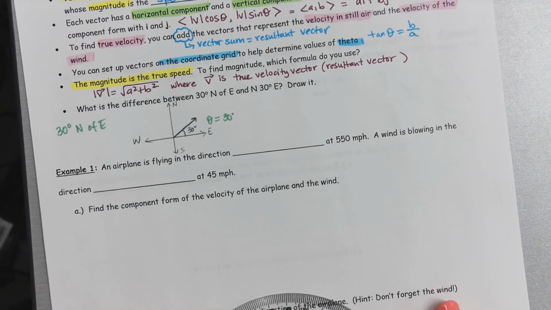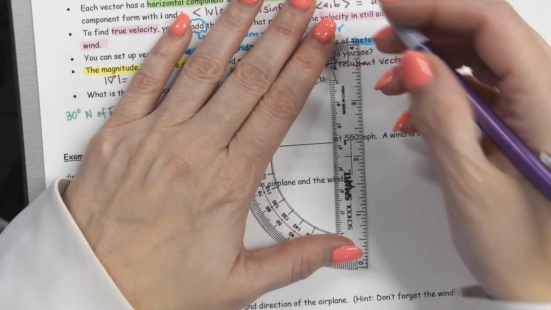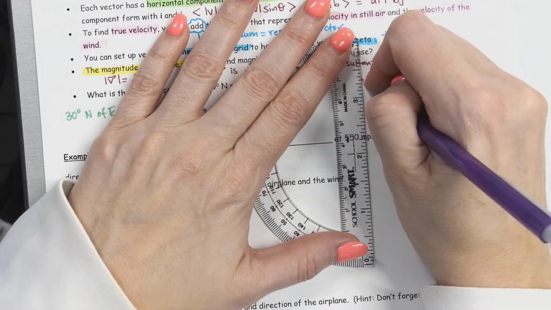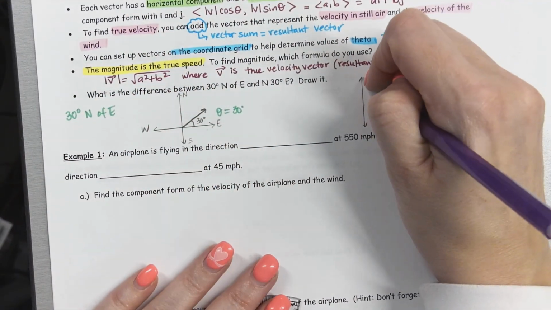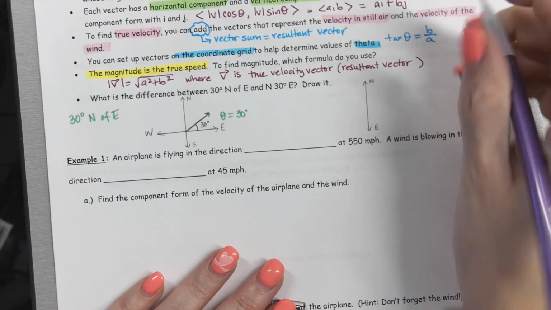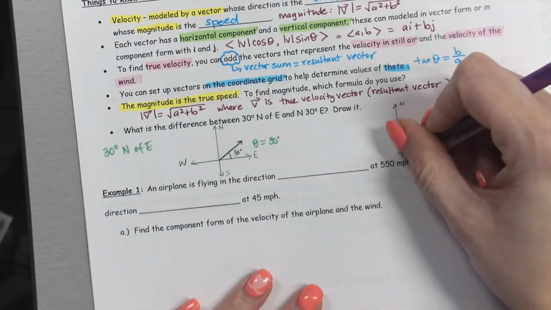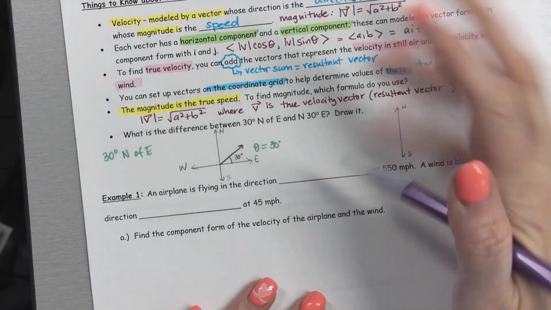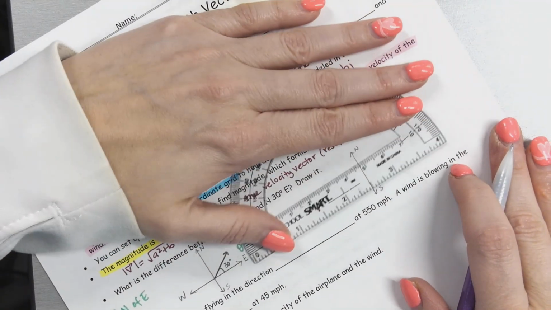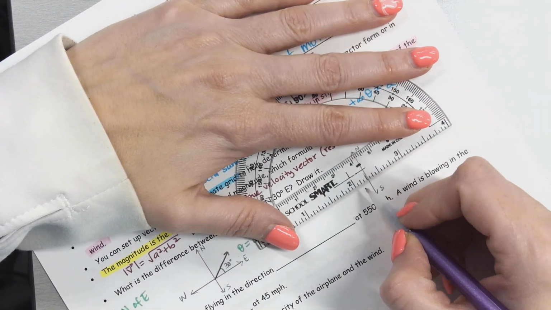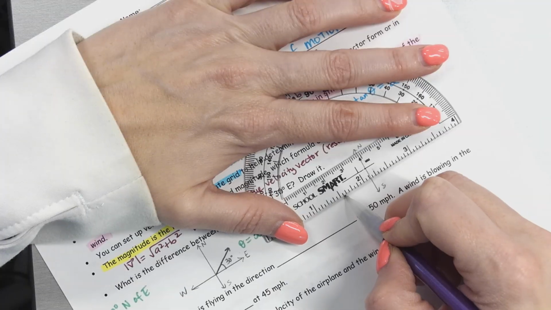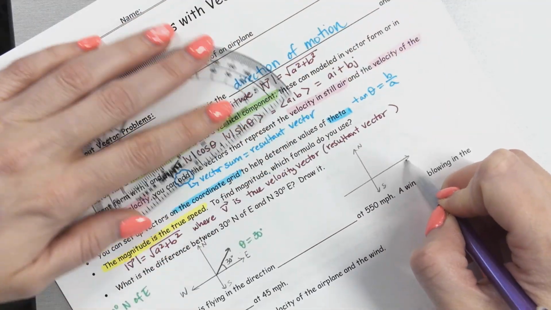All right, ready to do the next one? All right, so we'll draw, again, a little grid. If you did not pick up a straight edge, I have them in the back for you. You're going to want one. Not northeast, north-south. Okay, so north-south is our vertical. East-west is our horizontal.